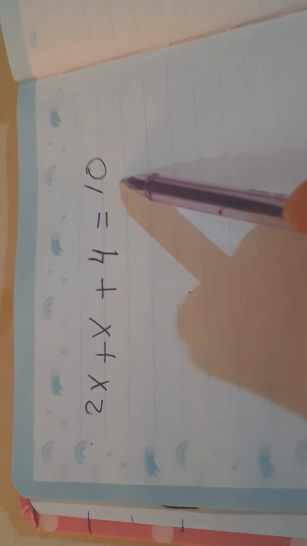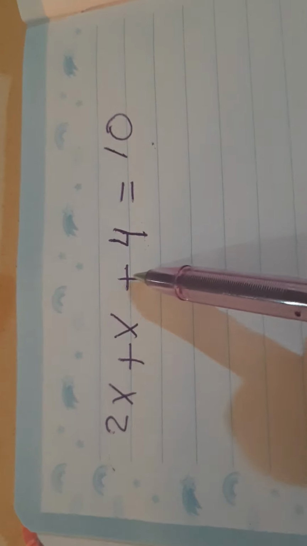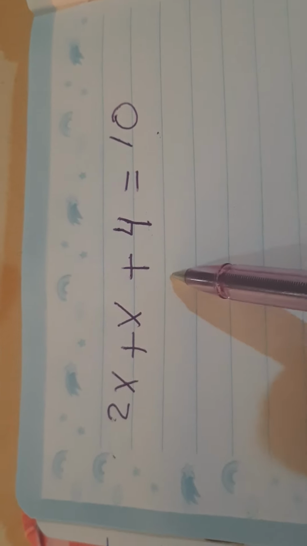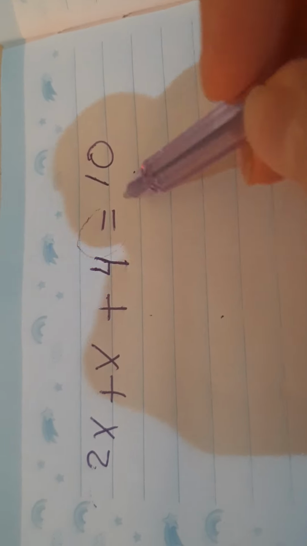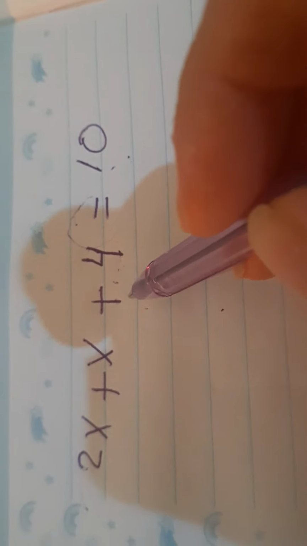The first type has letters and numbers. First step, all the time, look at the left side and get rid of the last number. How do you know this last number? It does not stick with any letter. All the time you have to get rid of it. If it's a plus, we put a minus. If it's a minus, we put a plus. And it must be done on both sides of the equal sign. I have to get rid of this by making the opposite sign because it's going to disappear.